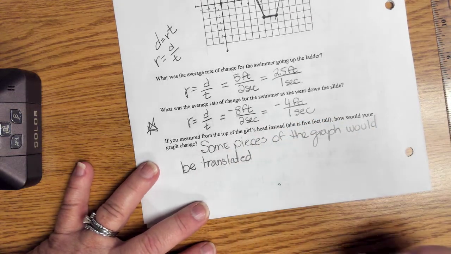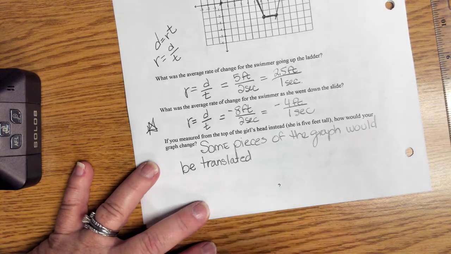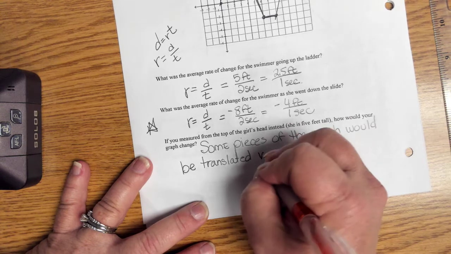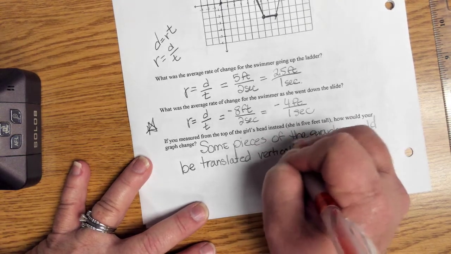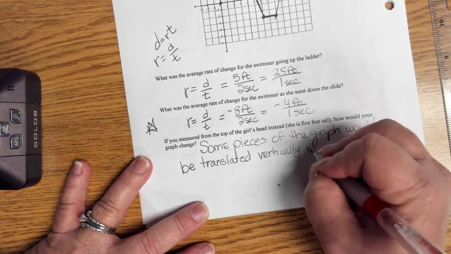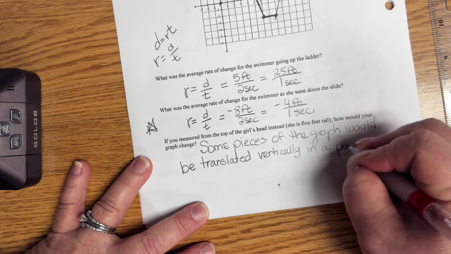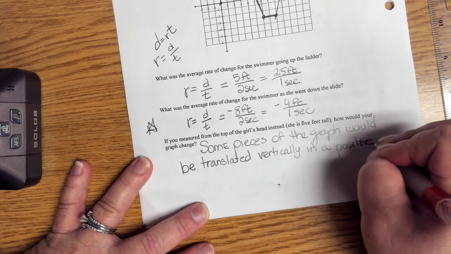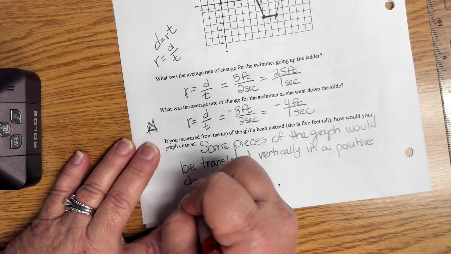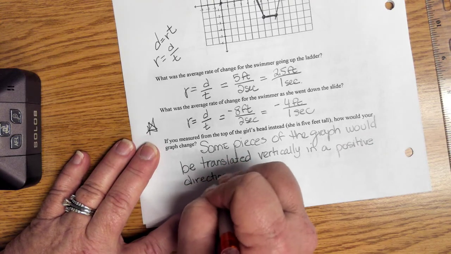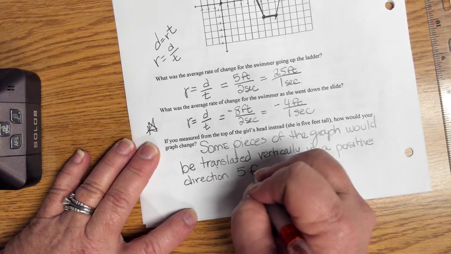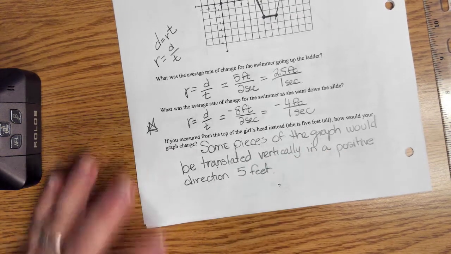And are we going horizontally or vertically? Vertically in a positive direction 5 feet.